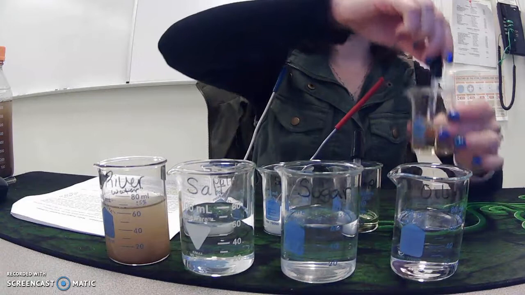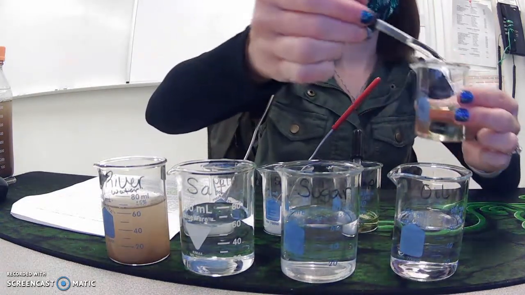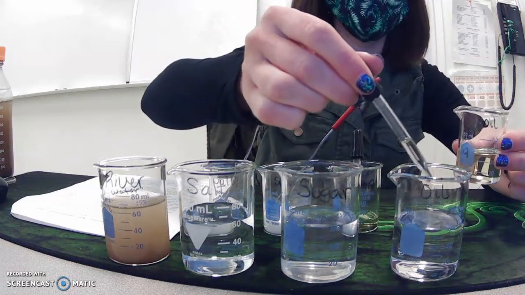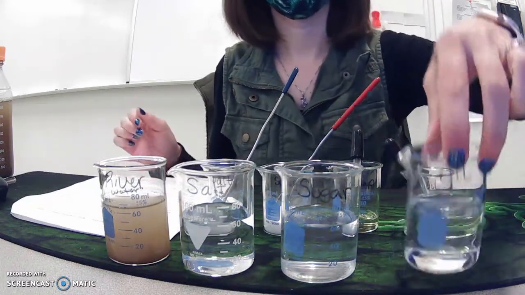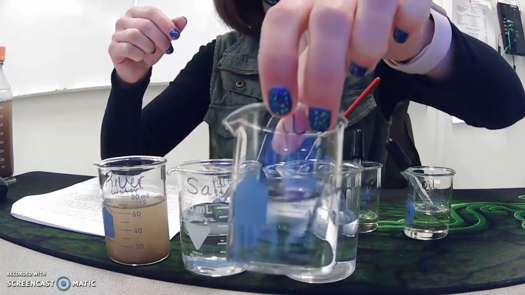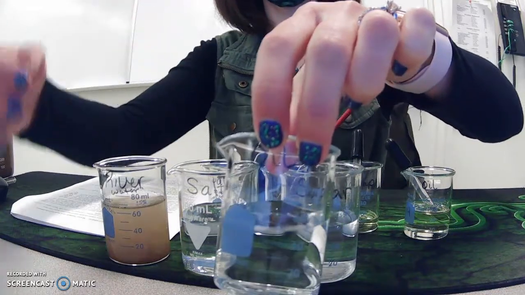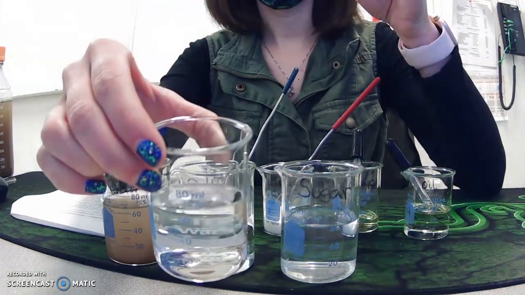So here is our oil in our dropper, and we're going to add some oil to our water. It's not colored, but there's some bubbles on the top of the water that are the oil.